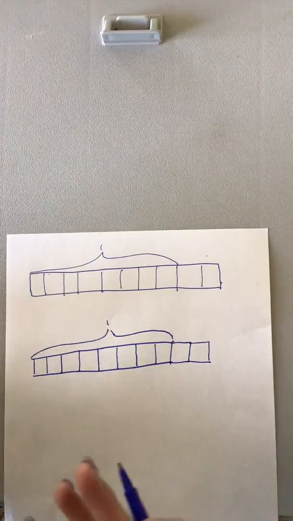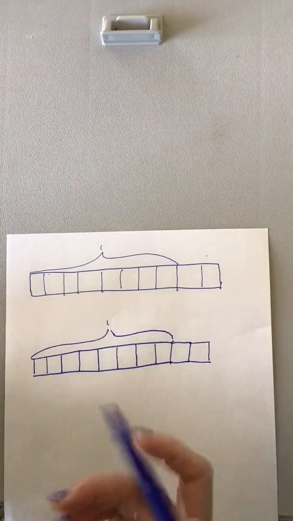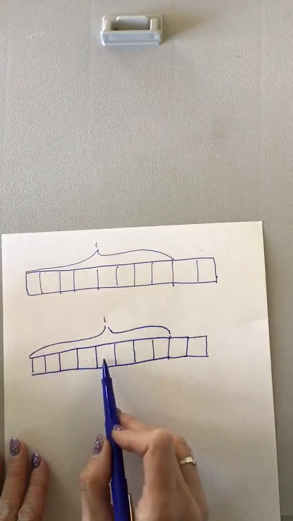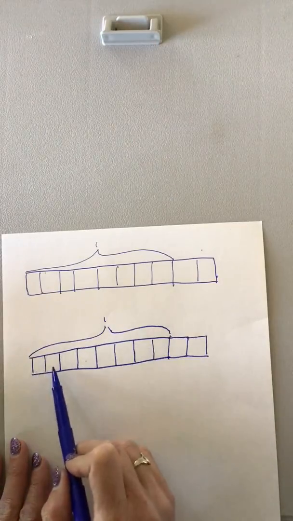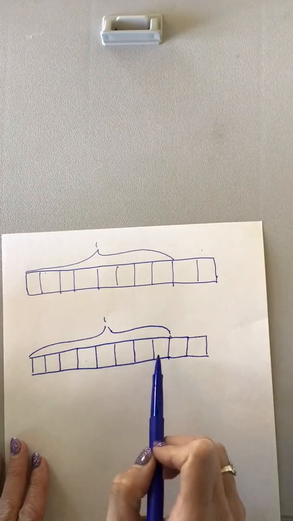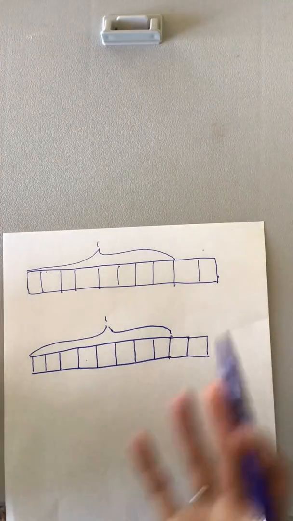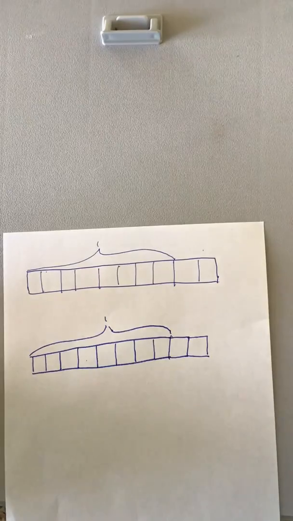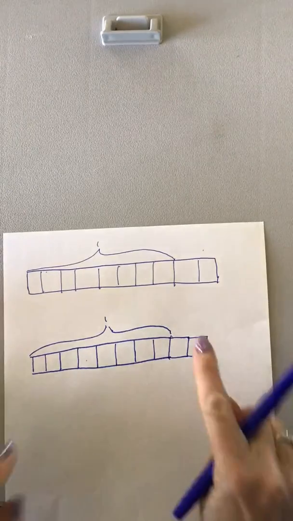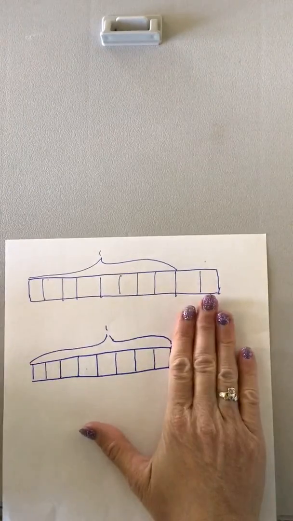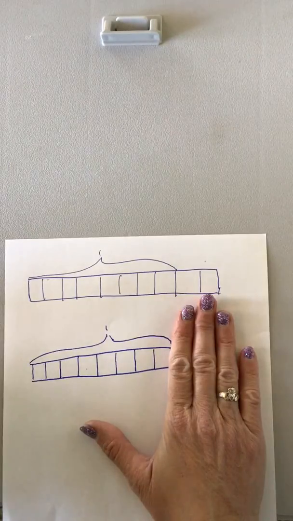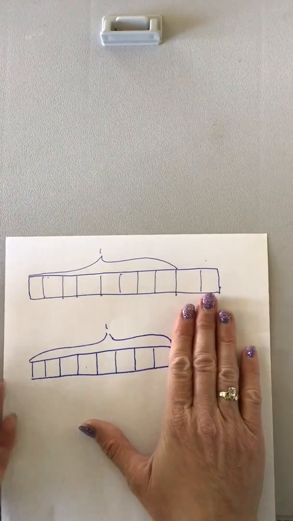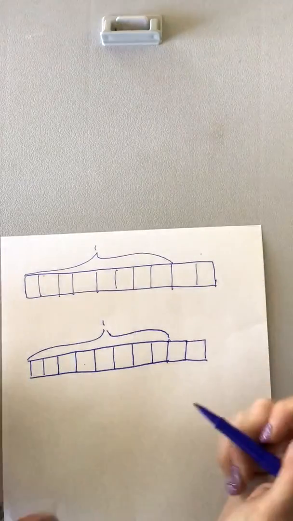All right, so what's the size of all these units? 1, 2, 3, 4, 5, 6, 7, 8, 9, 10? Or is it 1, 2, 3, 4, 5, 6, 7, 8? Is it 8 or 10? What do you think? Well, let's look at what the size of the whole is. The whole is 8. Okay, so that means each fractional piece is an 8th. And we got some extras here.